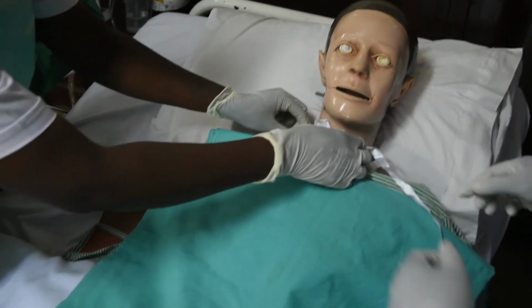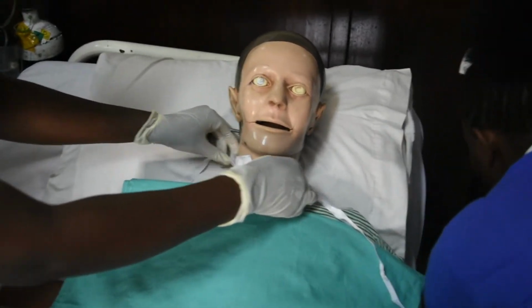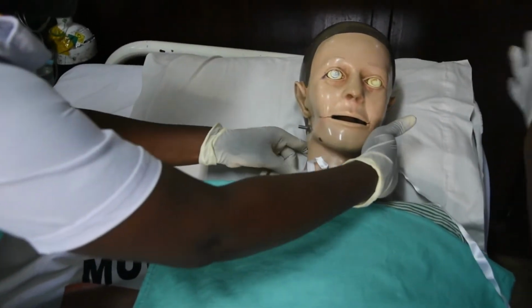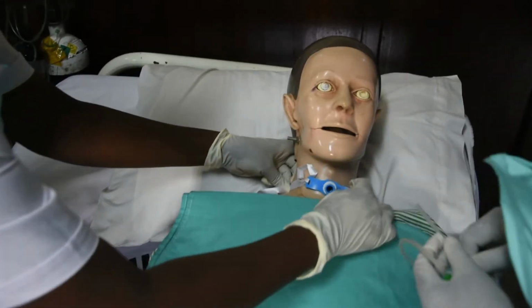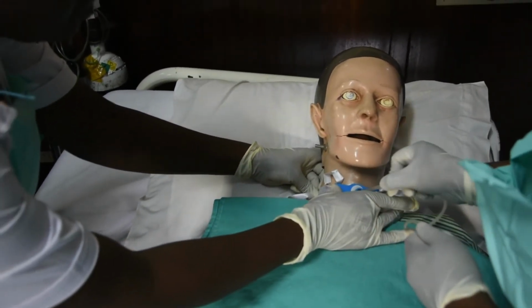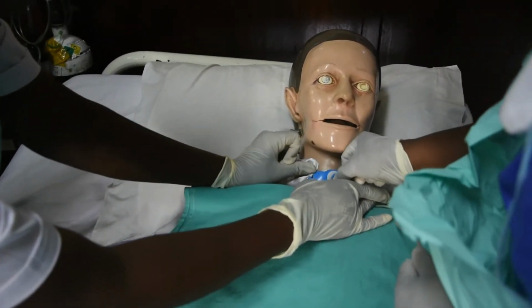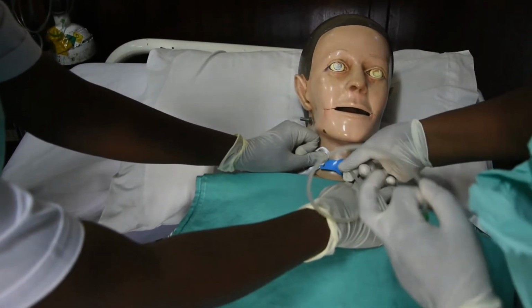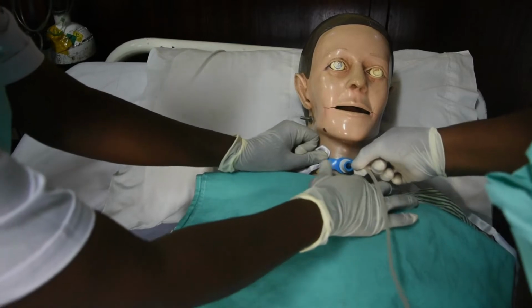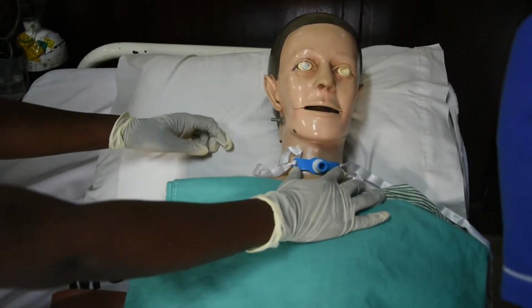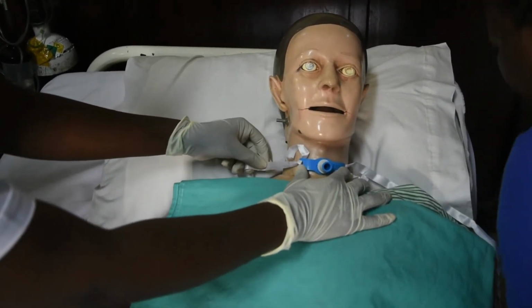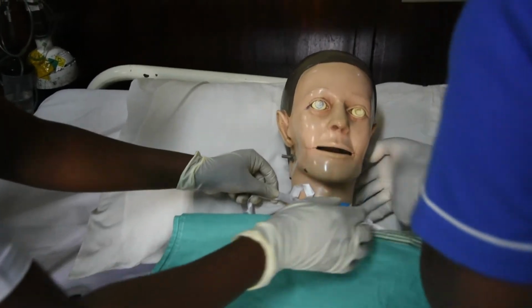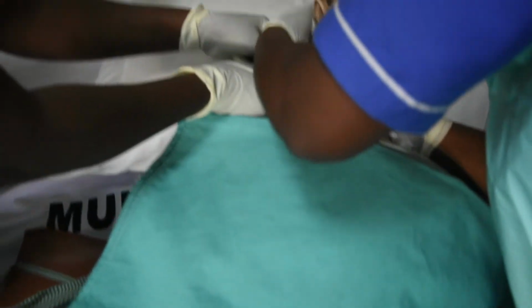First we suction this tube. So you can tighten the strings so that they remain firm to the patient.